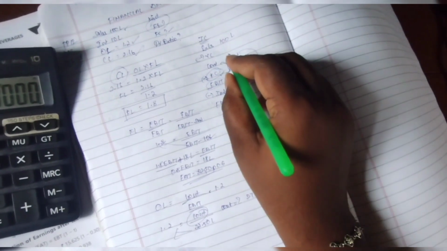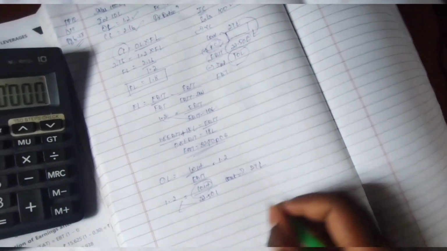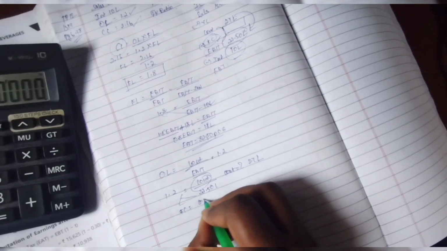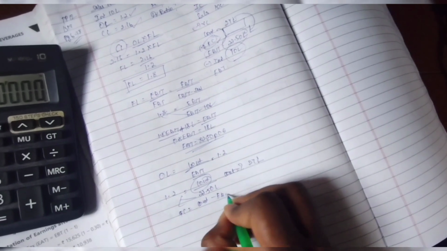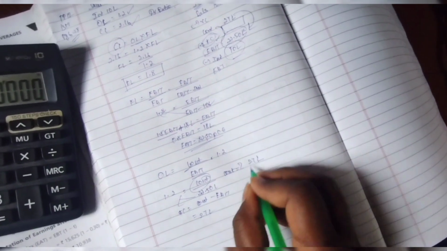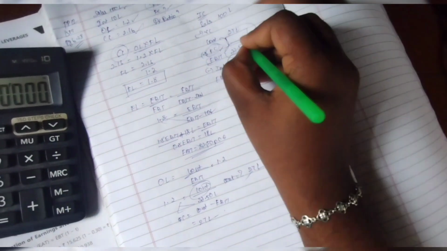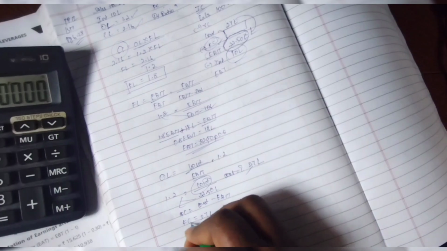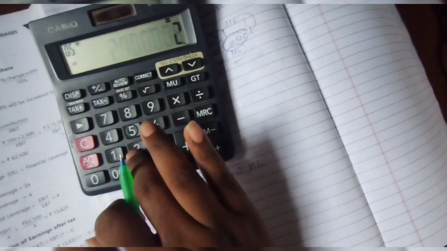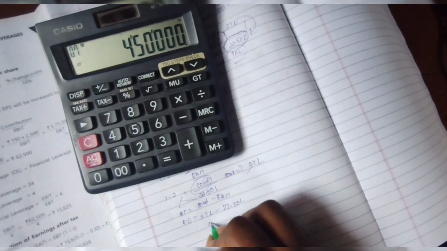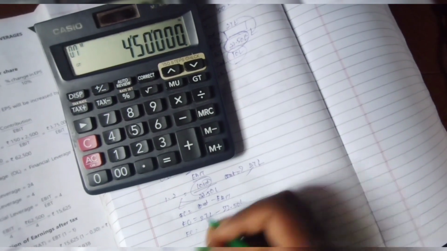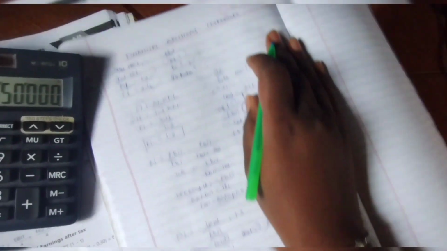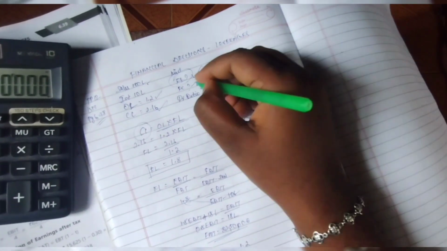When you found out 27 lakh contribution, then we need to find the fixed cost, which is the balancing figure of these two. When we subtract contribution minus EBIT, we get fixed cost. Fixed cost is equal to contribution minus EBIT. Contribution, which is 27 lakh, we just found out, and EBIT, which is 22 lakh 50,000. This we also found out in the earlier solutions. And 27 lakh minus 22 lakh 50,000, we get 4.5 lakh, which is fixed cost. We found out financial leverage and fixed cost.